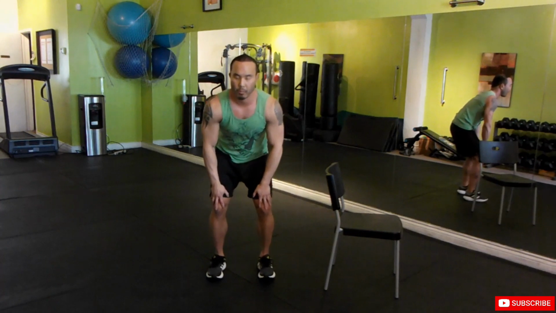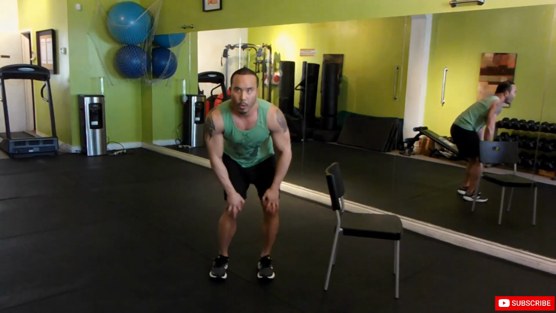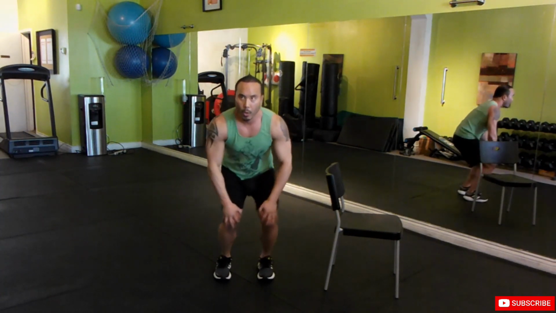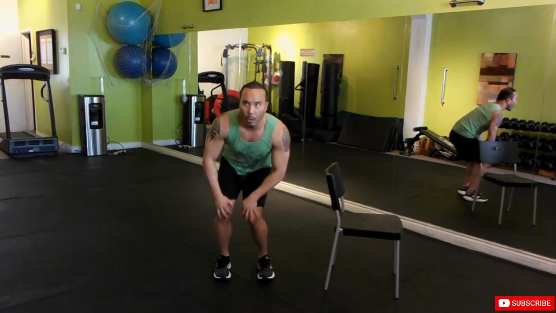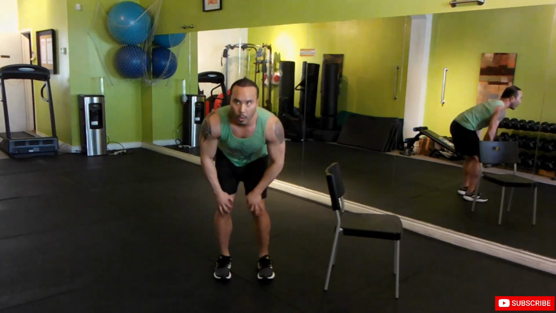Last is knee rotations. This will stretch and warm up your quadriceps and knees. Do 10 seconds in one direction and then 10 seconds in the opposite direction.